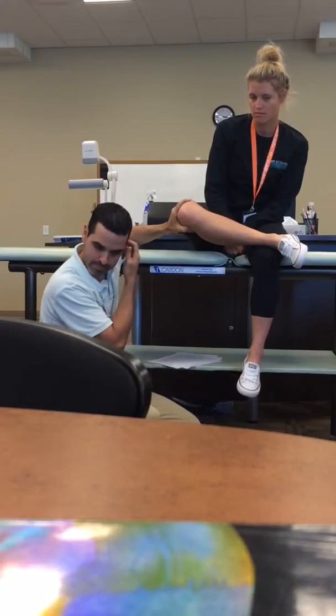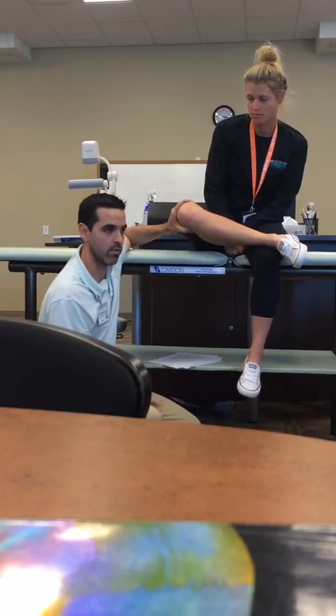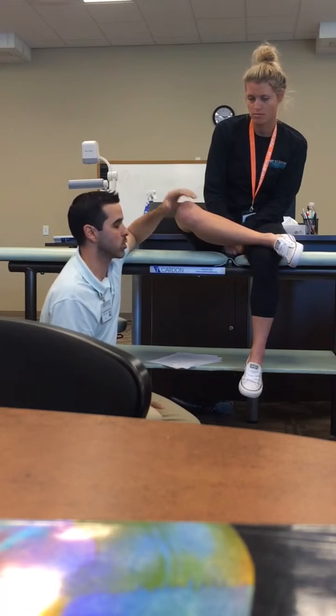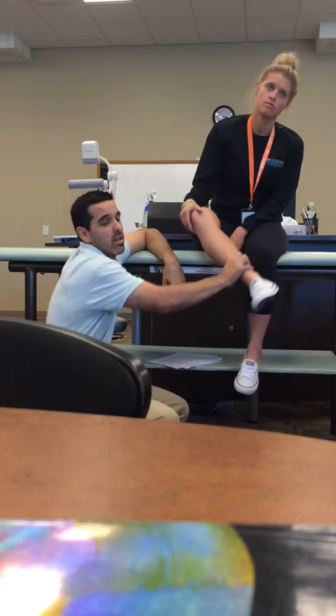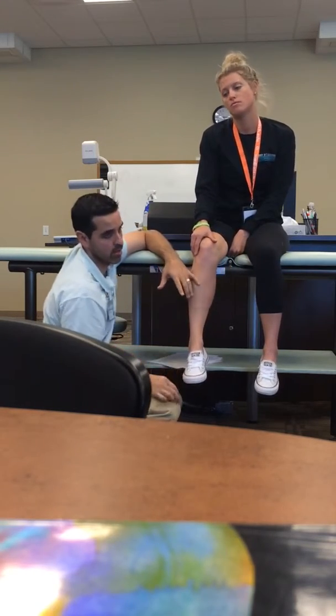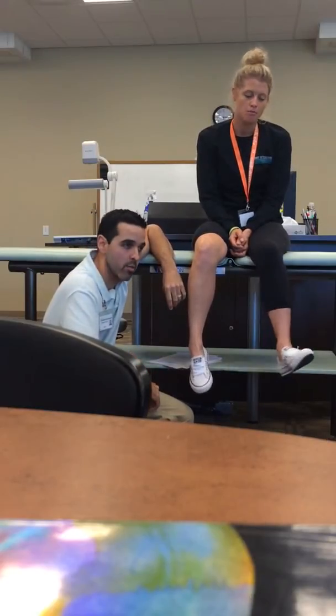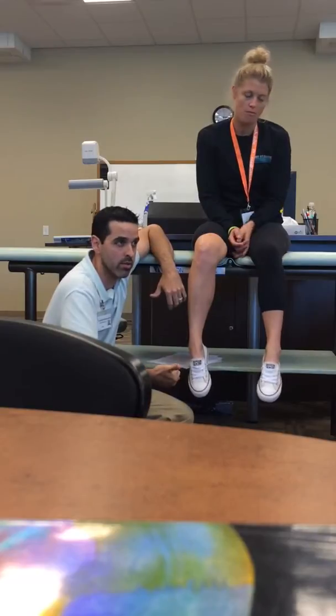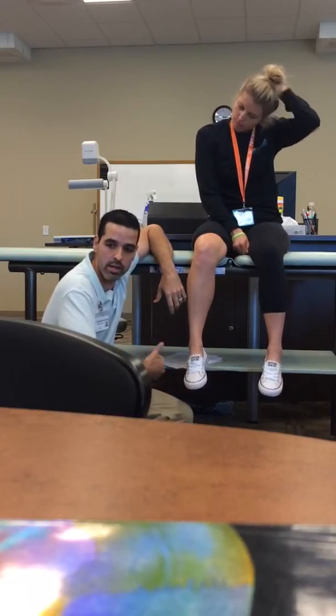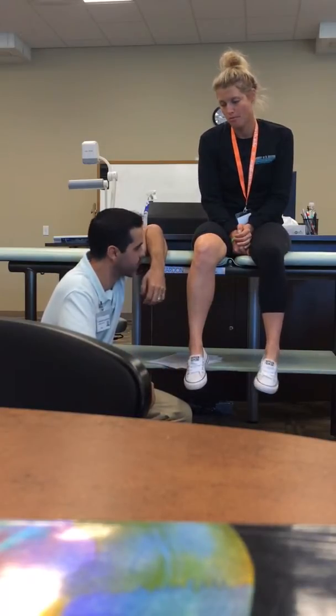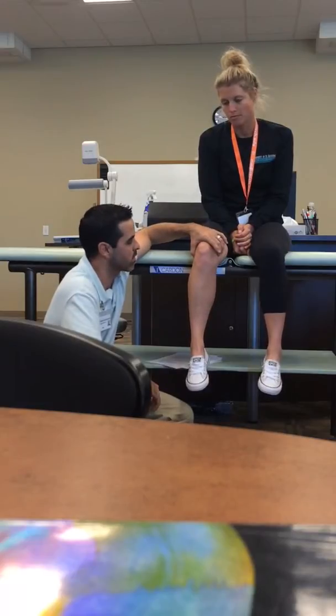And MCL is frequently more torn than the LCL due to its attachment with the meniscus and the valgus force that we get when we tear our ACL. We have the terrible triad of the knee, where you get an ACL tear, MCL tear, and a medial meniscus tear. So that's MCL and LCL.